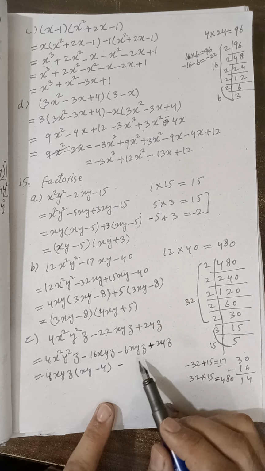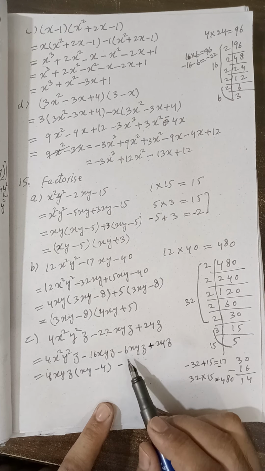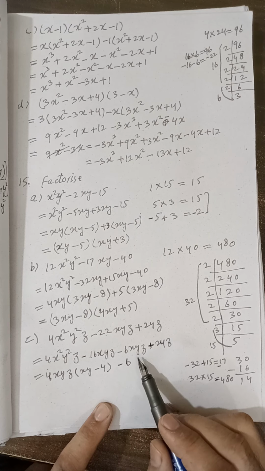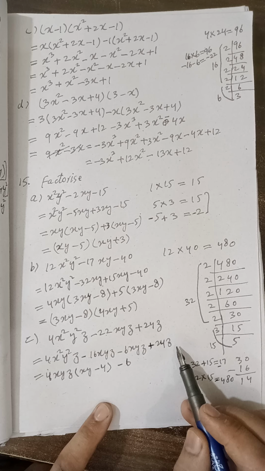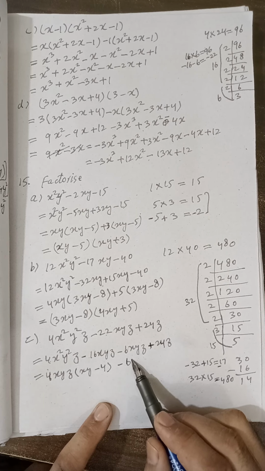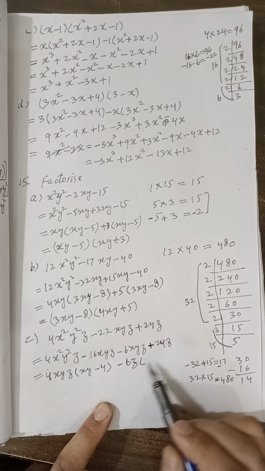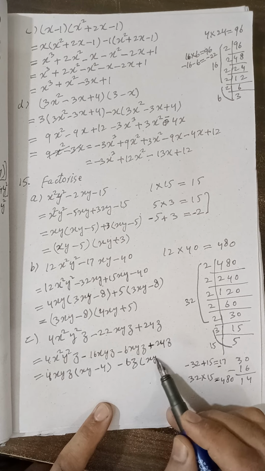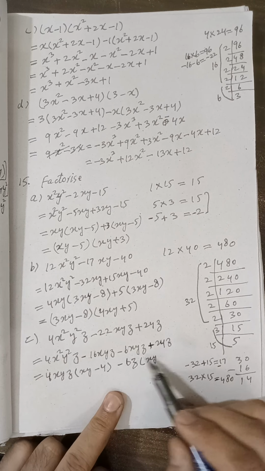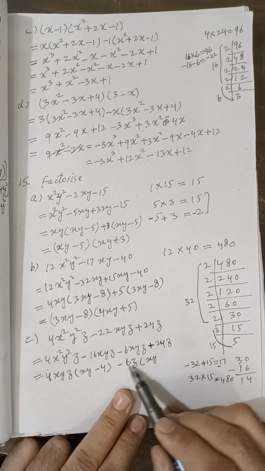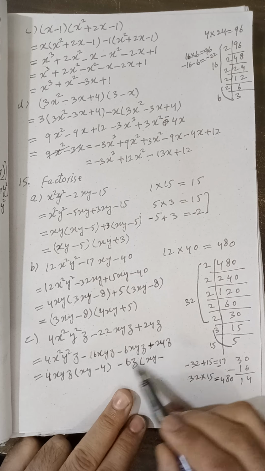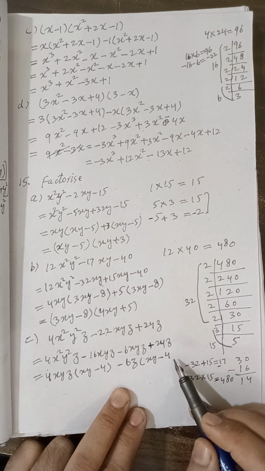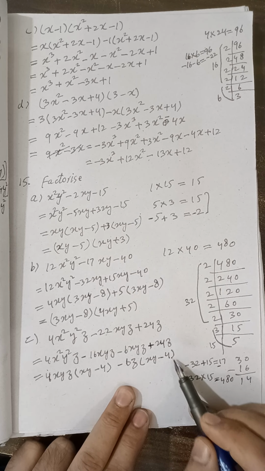Then minus 6, 24 can be divided by 6, so 6 is our common factor. Then in xyz, here is only z, you can take z as common. Due to minus sign you will change the inner sign and you will write only xy here because here is not xy, and xy will be remainder here. Then due to minus sign change the inner sign, and 24 when divided by 6 it will be 4, and z is out, you will not write here.